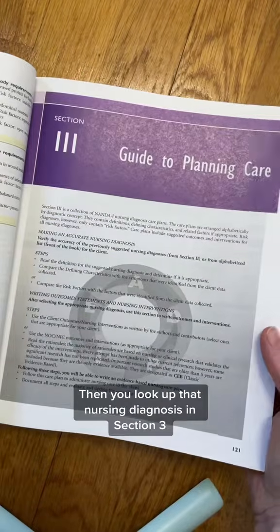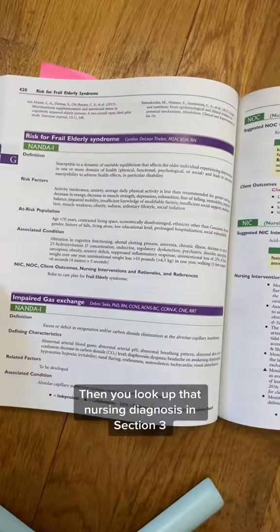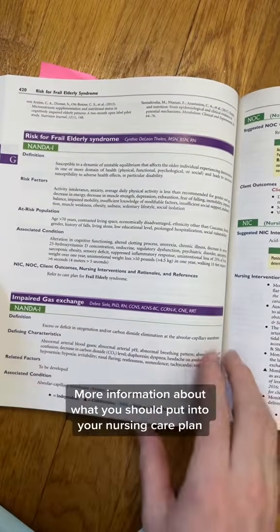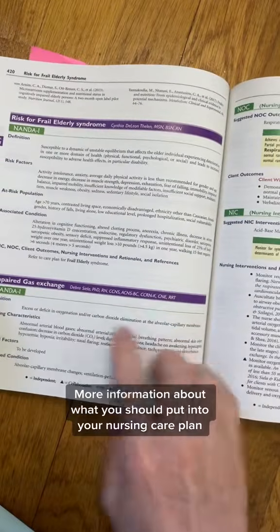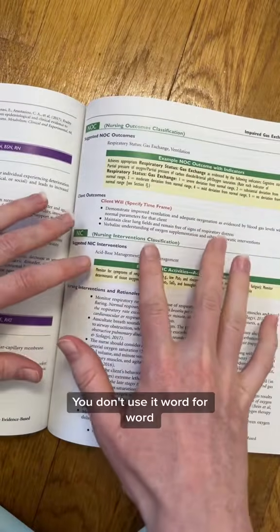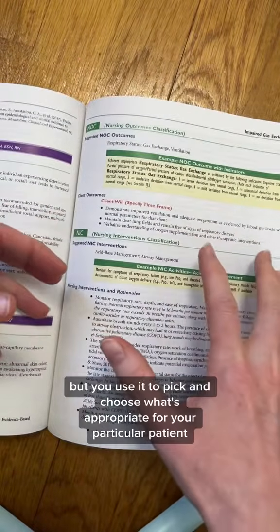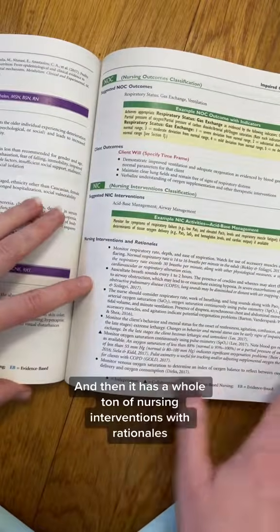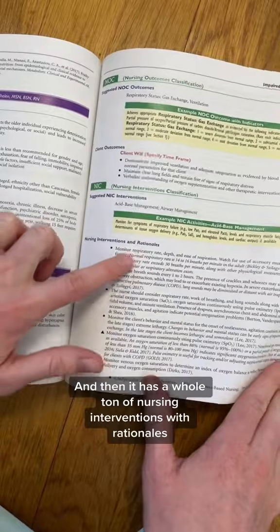Then you look up that nursing diagnosis in section 3. This is where you get the detailed information, more information about what you should put into your nursing care plan. So you have more characteristics, more risk factors if needed, all this great information. You don't use it word for word, but you use it to pick and choose what's appropriate for your particular patient. And then it has a whole ton of nursing interventions with rationales.